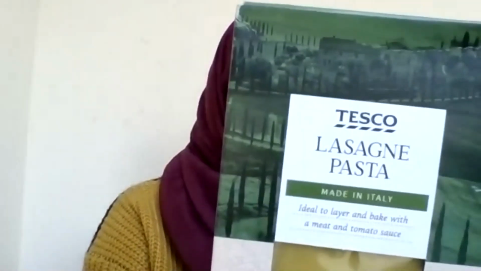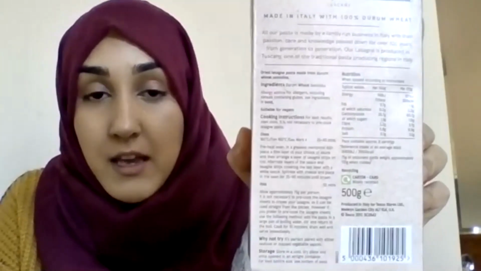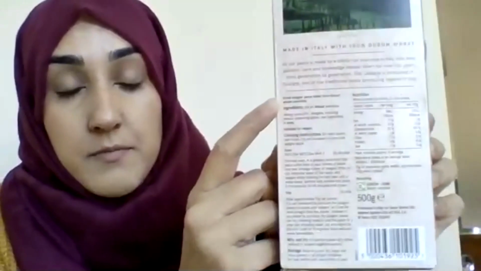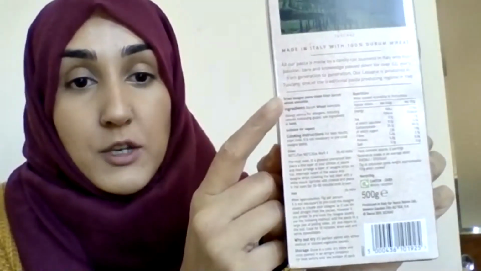So number 1, I have some lasagna from Tesco, and on the back, now I'm going to show you. Right, I was just checking whether I might be able to see it, might not. Right, so over here, you can see, hang on, let me see where it says. So this is what it is. So it just gives us a little bit of information here.